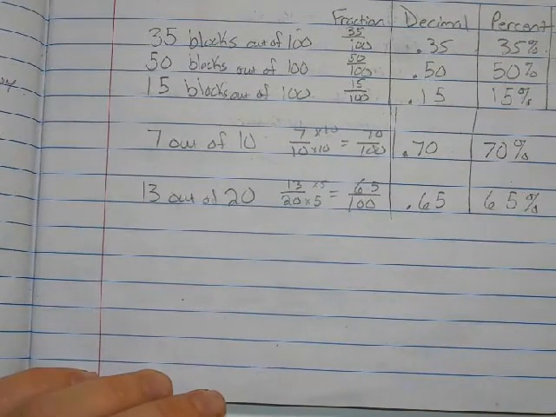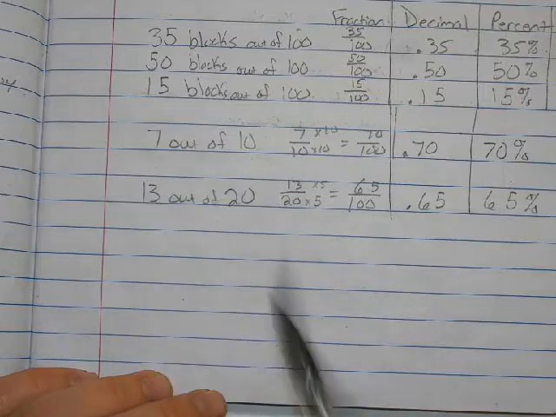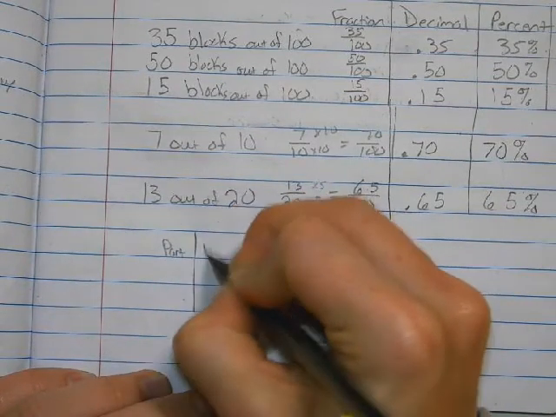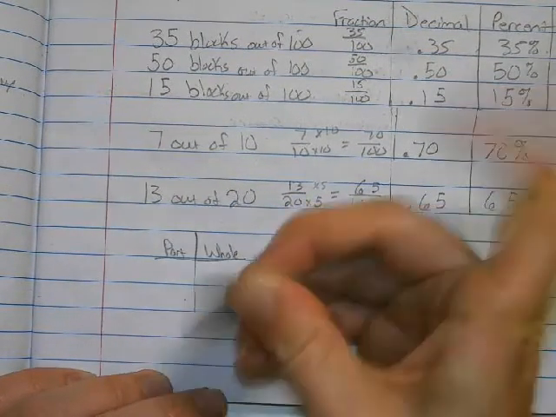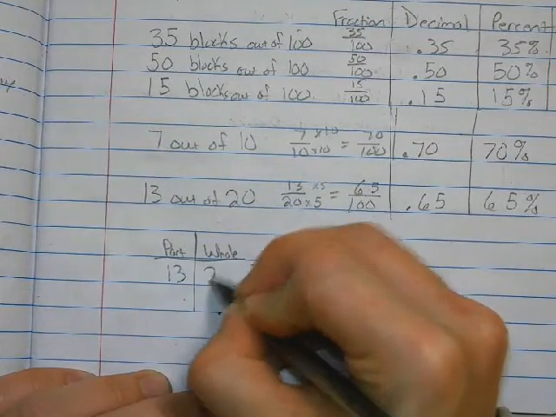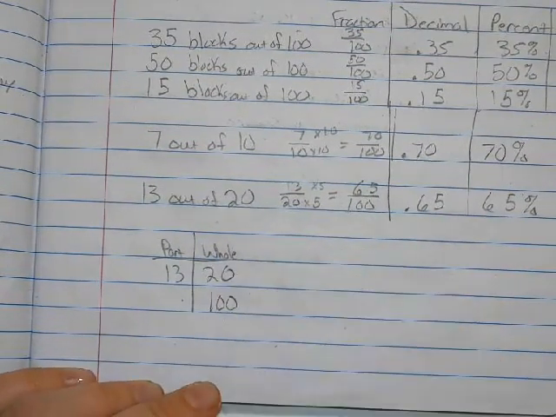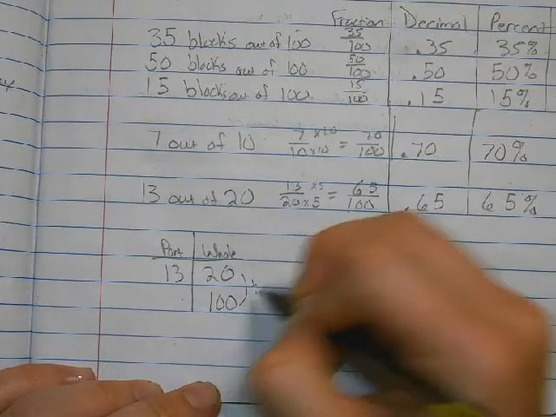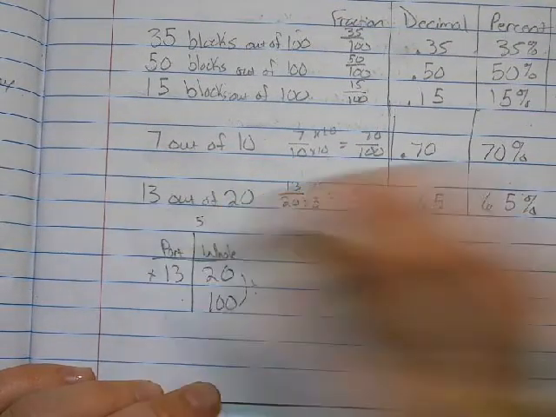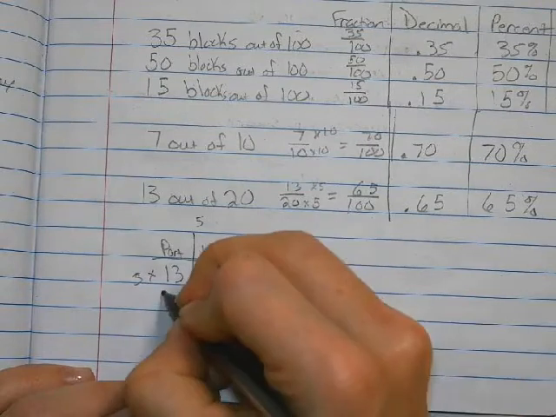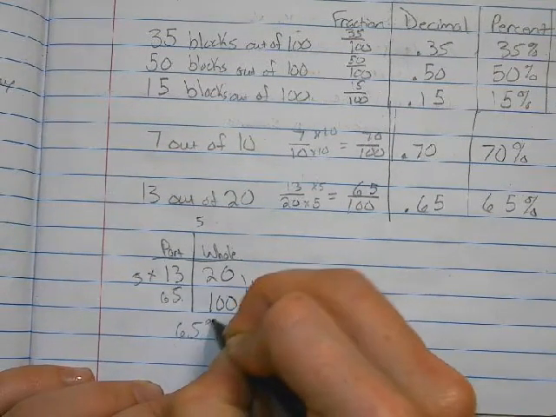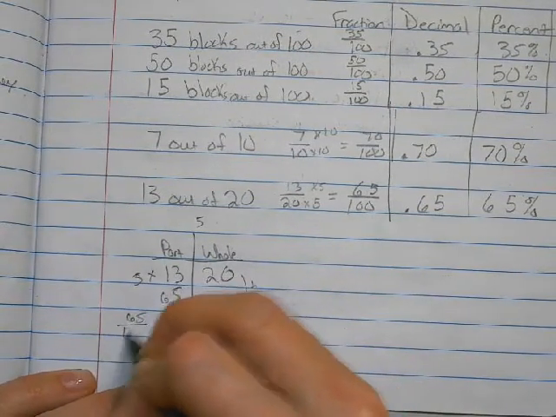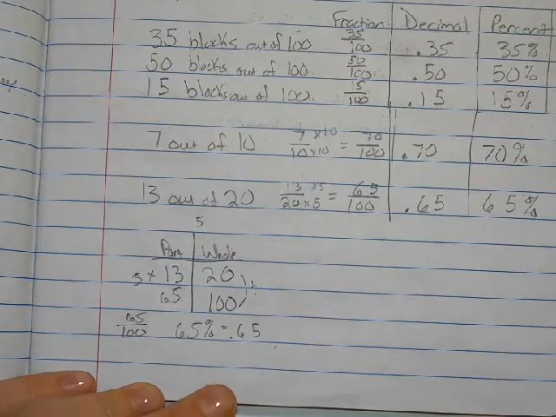So I'm just going to do the example proportion and ratio table for this last one. In our ratio table, we would show part and whole. The part we have is 13, the whole is 20, and we need to get it out of 100 so that we can find what percent it is out of 100. And so then we just divide. We get 5. We take 13 times 5, we get our 65, and that would be 65%, and the 65 hundredths right there. And you would just rewrite it as a fraction, then as the decimal, and then the percent.